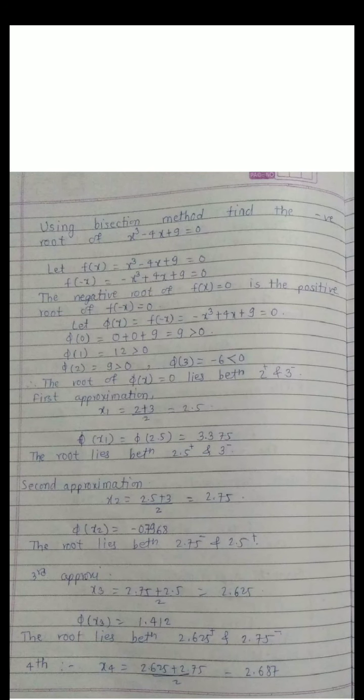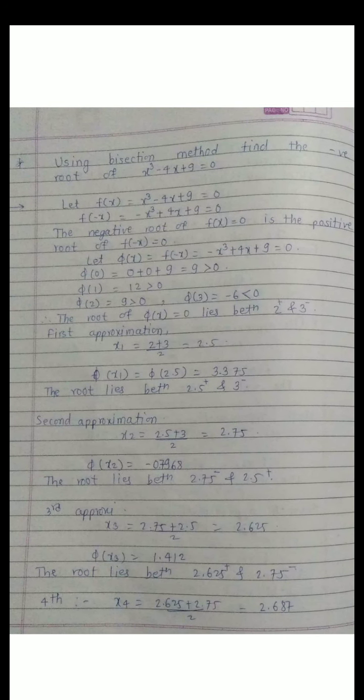Now, in the previous lecture we have seen the bisection method and its examples. One important example remains, which is of a somewhat different type. Using the bisection method, find the negative root of x cube minus 4x plus 9 equal to 0. Here f of x is equal to x cube minus 4x plus 9 equal to 0 is the given equation. Finding the negative root of the given equation is nothing but finding the positive root of f of minus x. Here this concept is used.